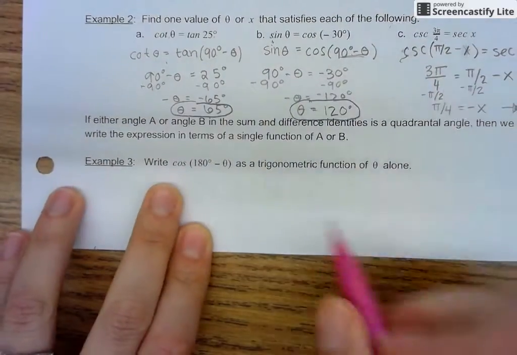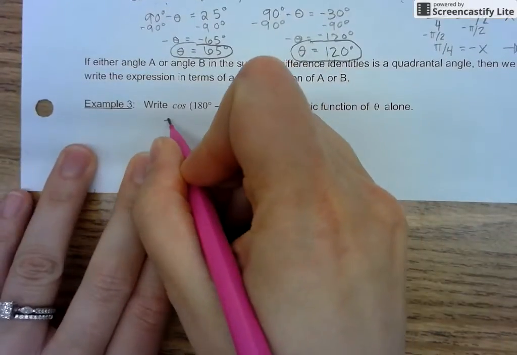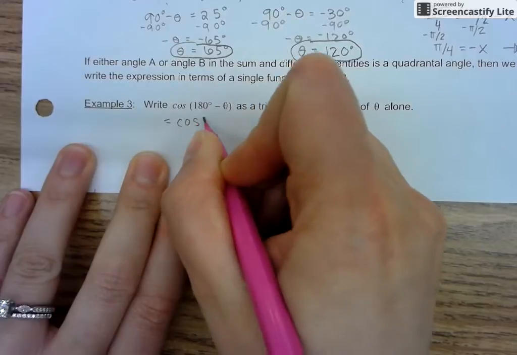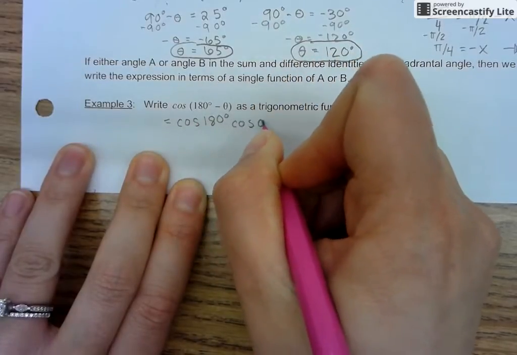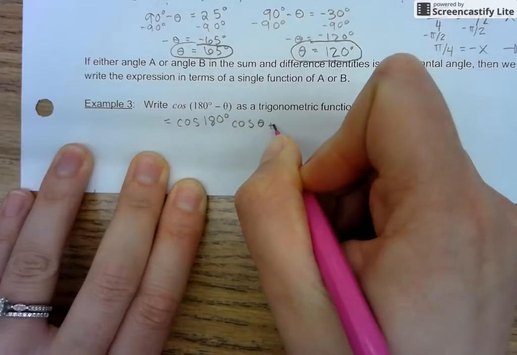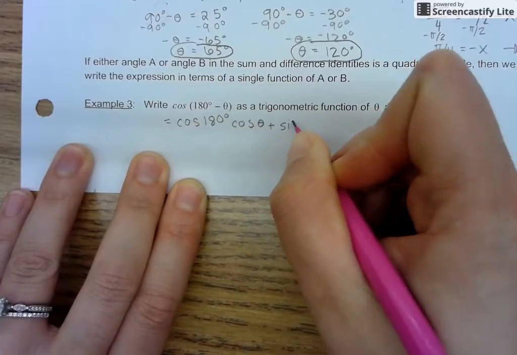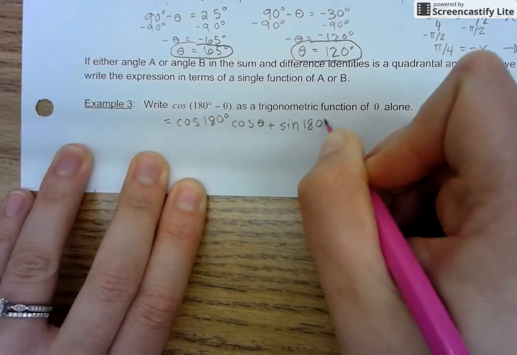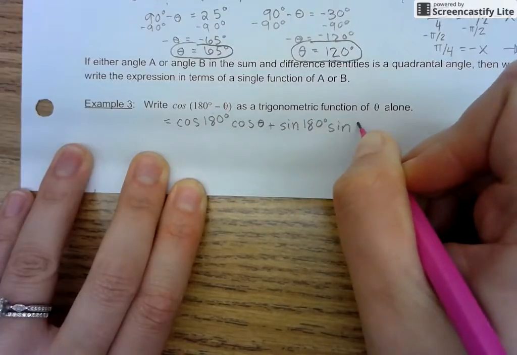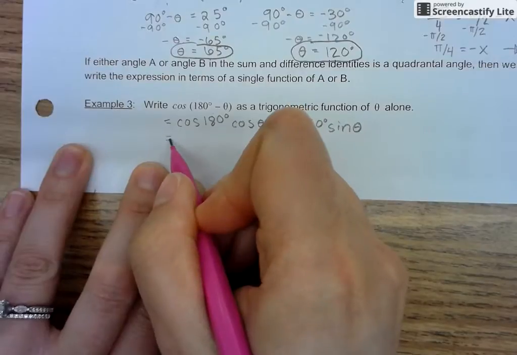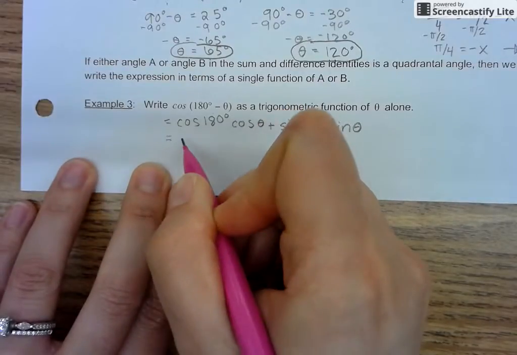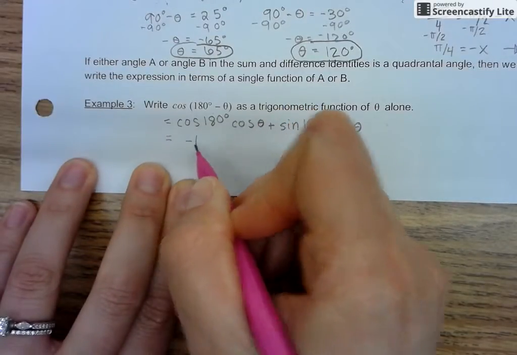It's the cosine of A minus B. So this is going to be equal to the cosine of A times the cosine of B plus the sine of A times the sine of B. So the cosine of 180, if you're looking at your unit circle, that's negative 1.